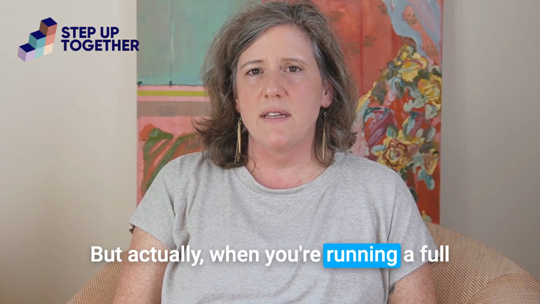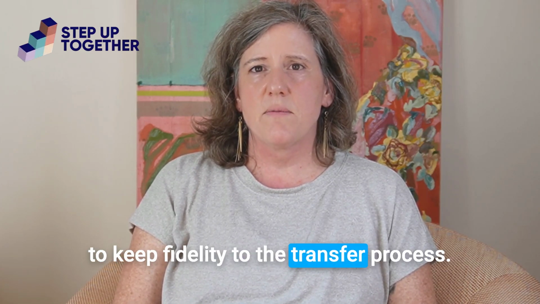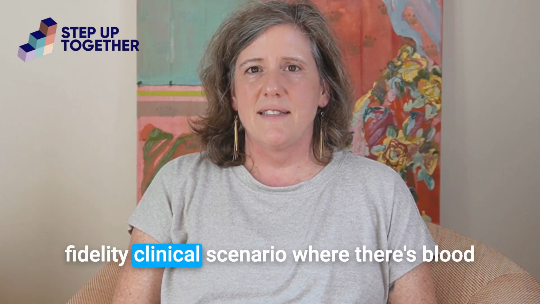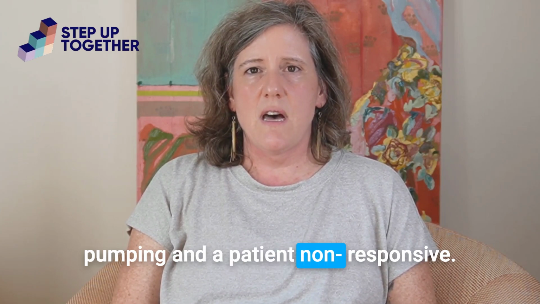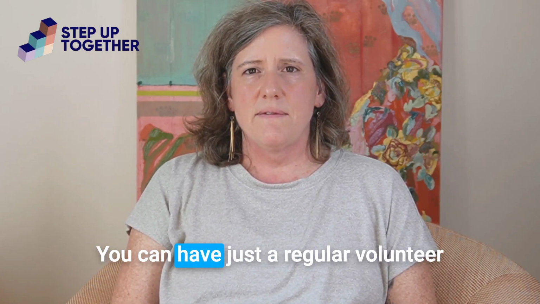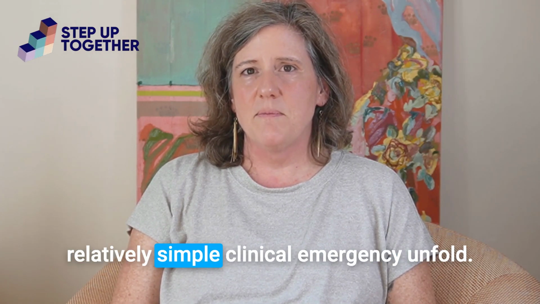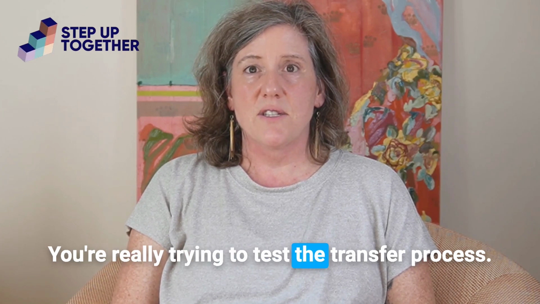But actually, when you're running a full transfer drill, it's much more important to keep fidelity to the transfer process. And it's less important to have a high fidelity clinical scenario where there's blood pumping and a patient non-responsive. You can have just a regular volunteer playing the patient, and you can have a relatively simple clinical emergency unfold. You're really trying to test the transfer process.